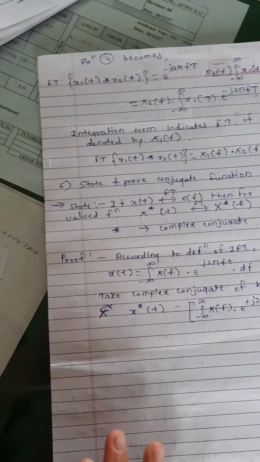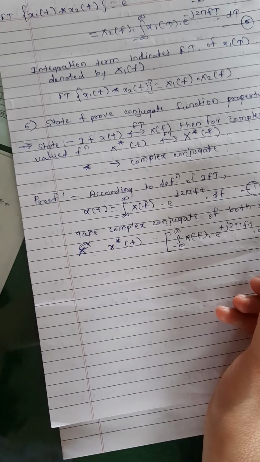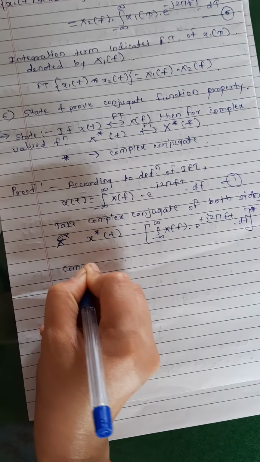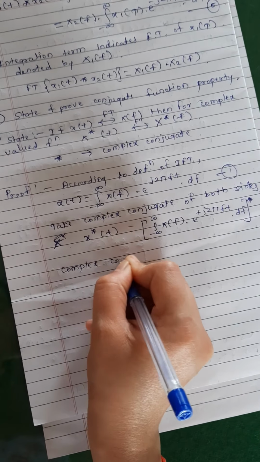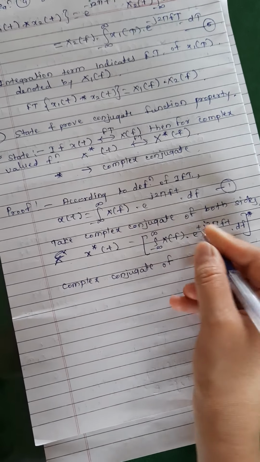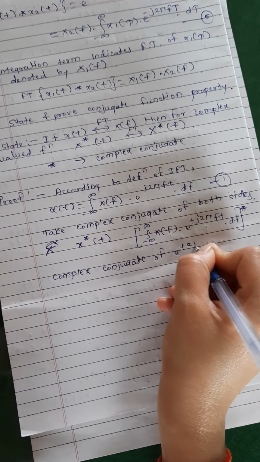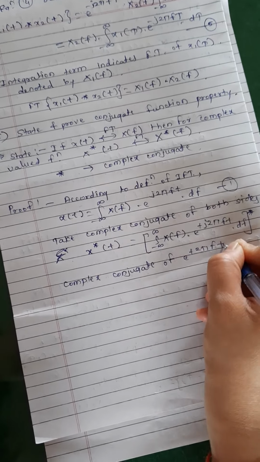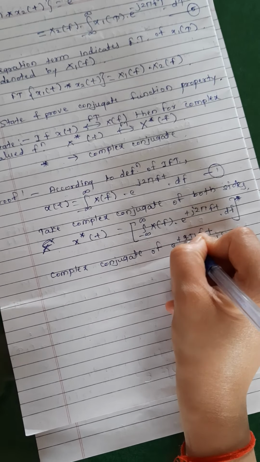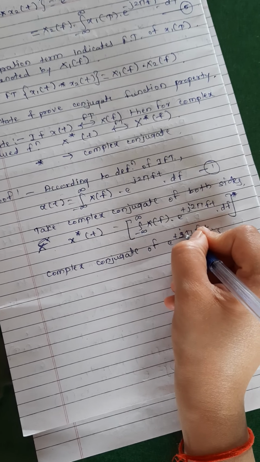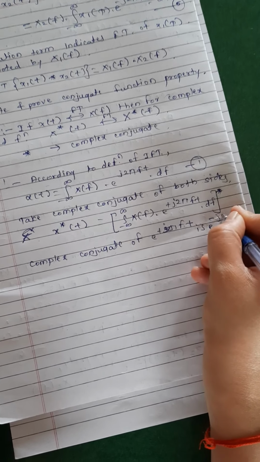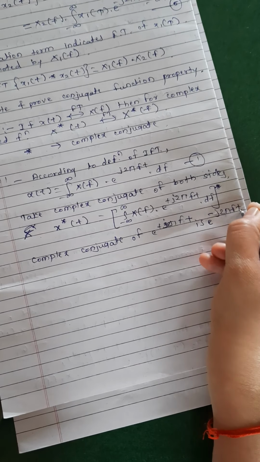Now note that the complex conjugate of e raised to j 2 pi f t is e raised to minus j 2 pi f t.